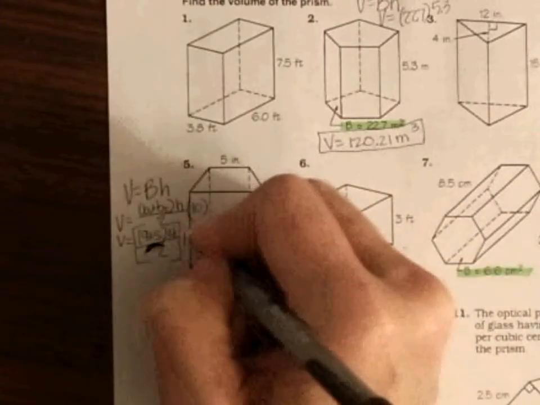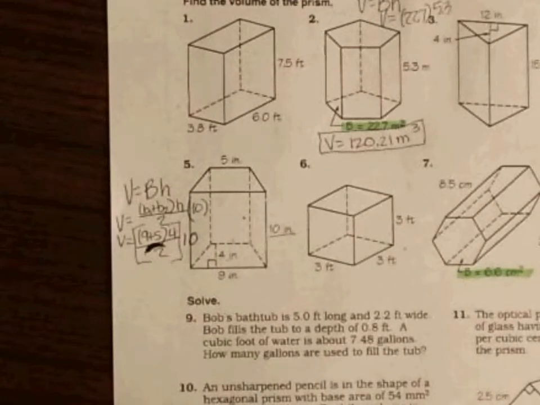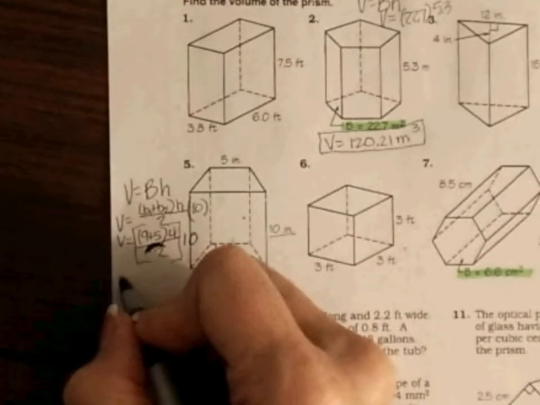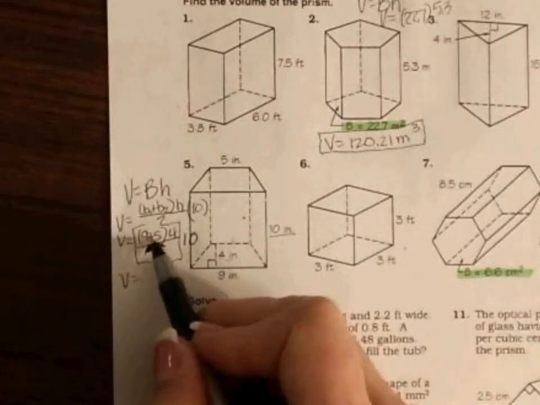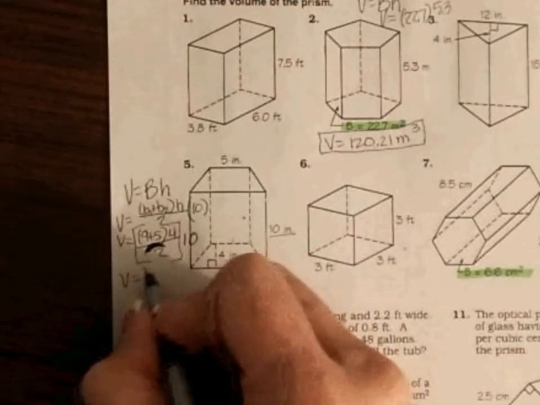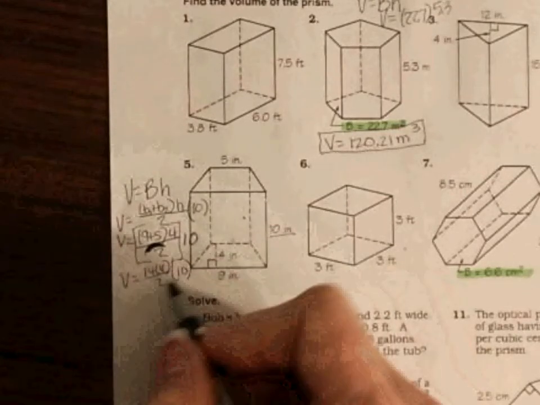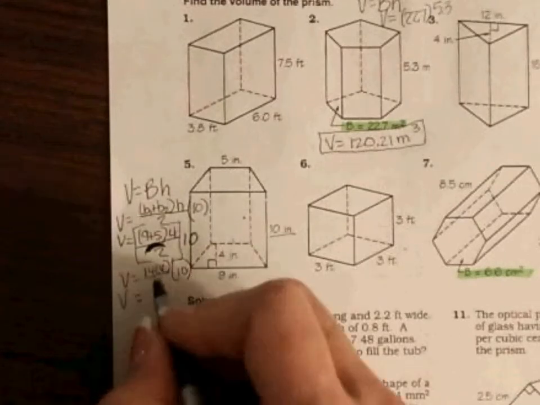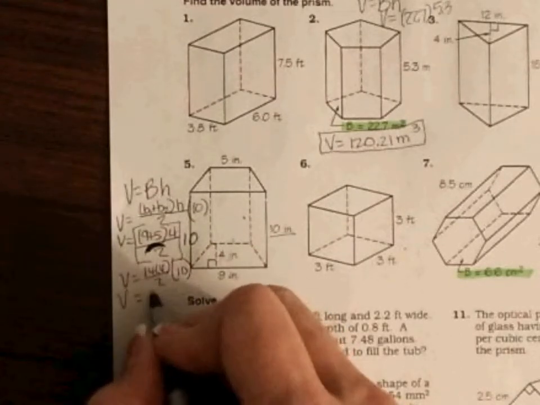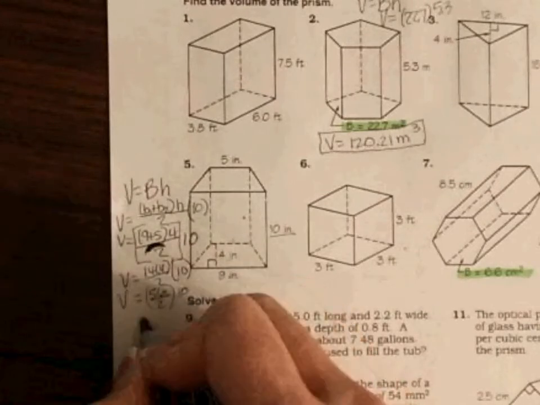So 9 plus 5 is 14. 14 times 4 is 56. 56 divided by 2 is 28. We've been bringing the rest of our equation down.